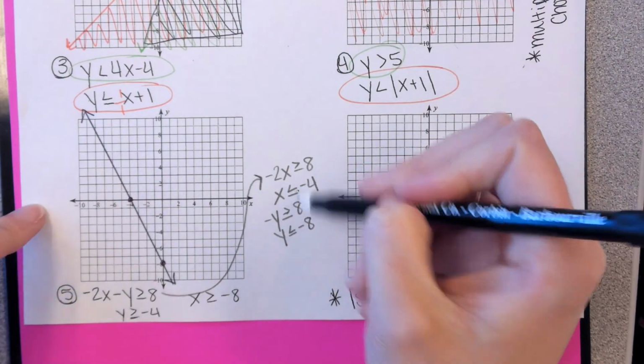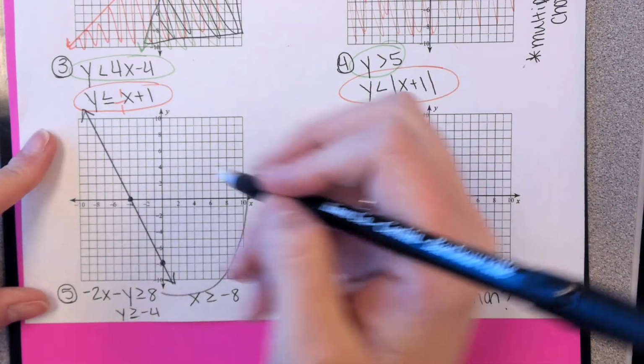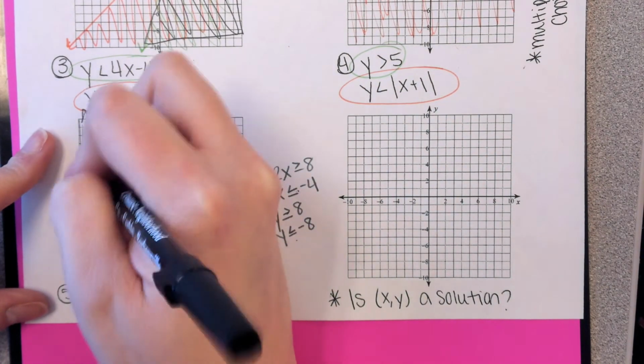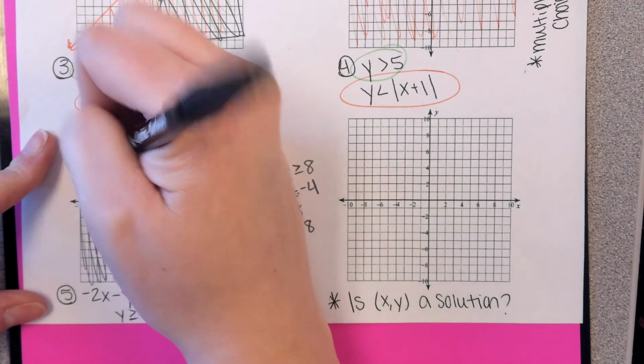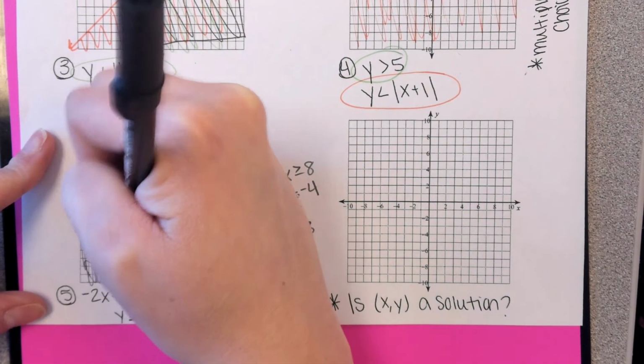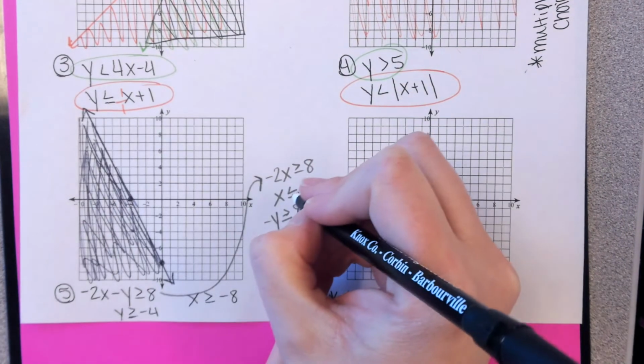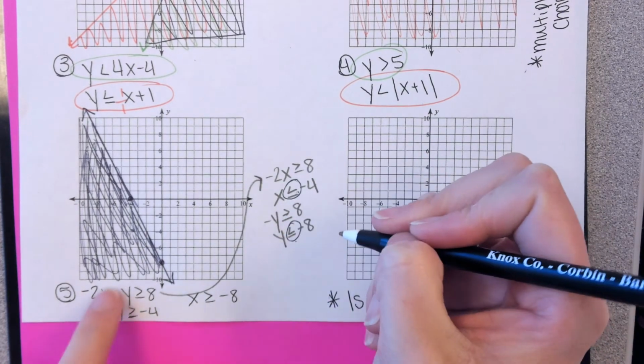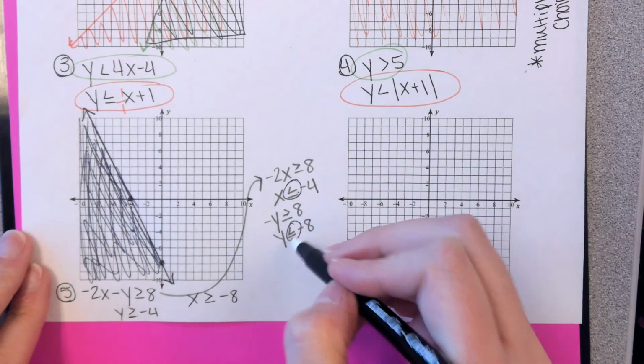And they're both less than, so I need the side where those are less. So it's going to be this triangle. Okay, and you have to look at these symbols, not that original one. That's where I got that less than.